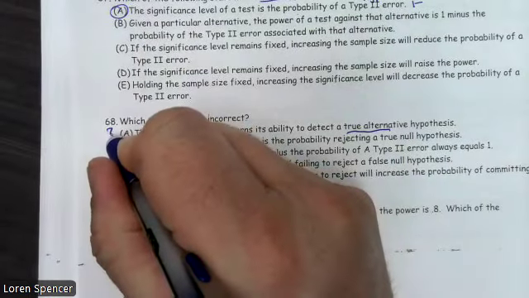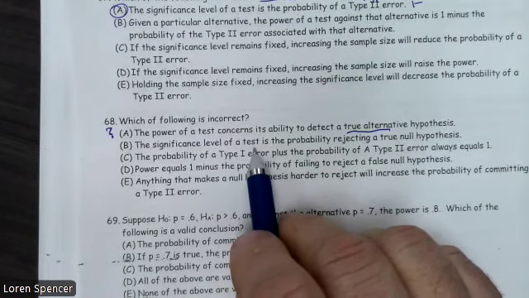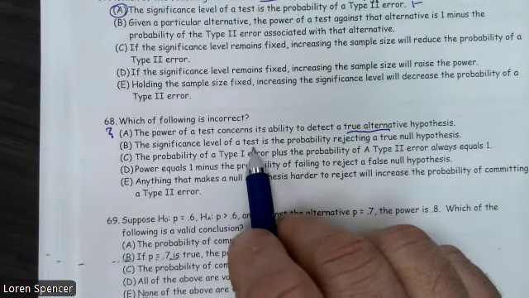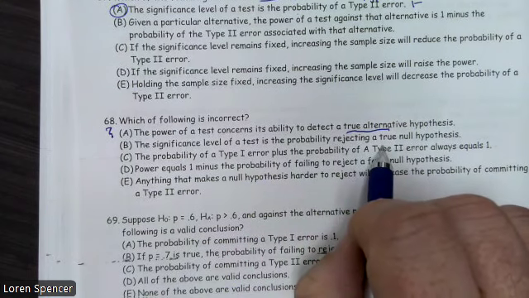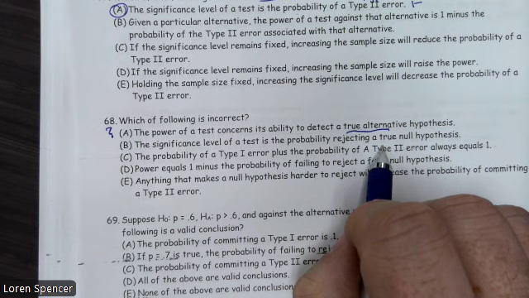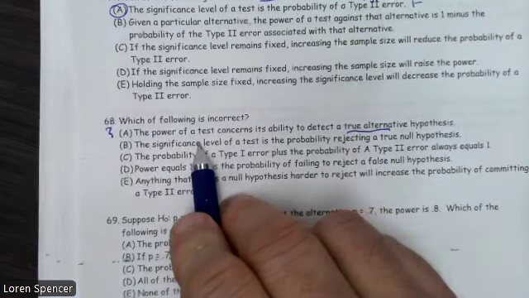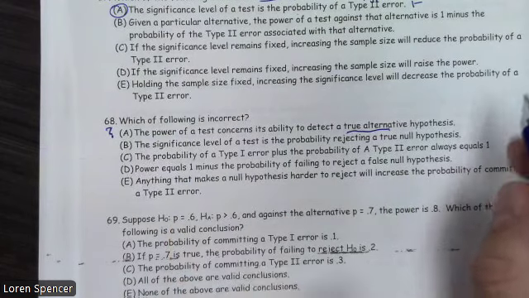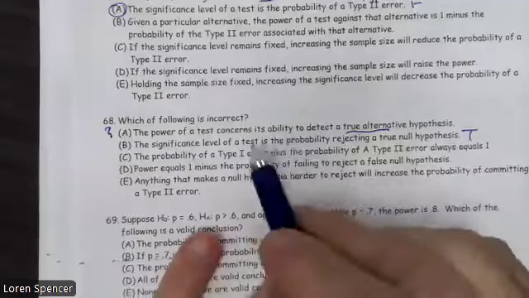I don't really like this one, but we'll consider it as a possibility. The significance level of a test is the probability of rejecting a true null. Significance level, or alpha, is the measure of a type one error, which is rejecting a true null. So this is actually true, and we're looking for incorrect.